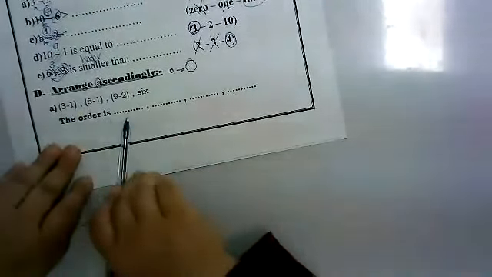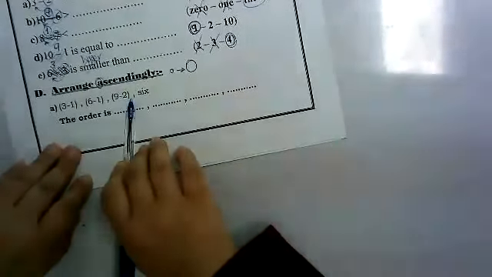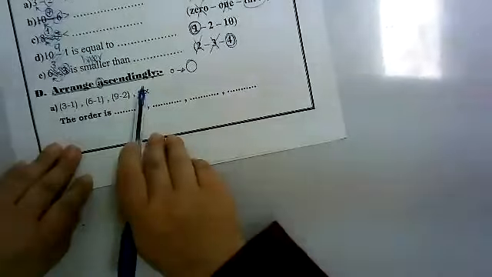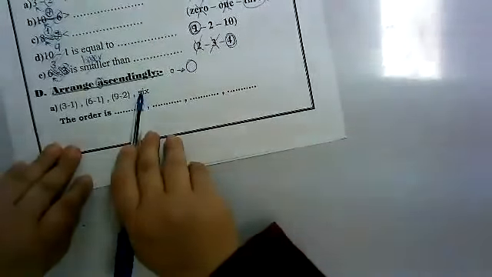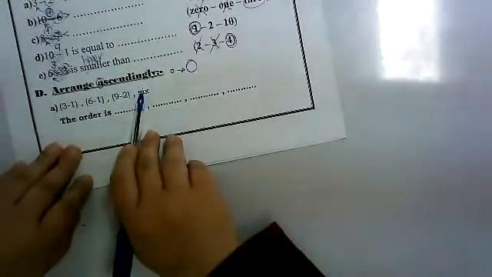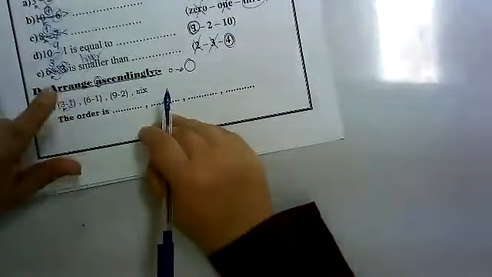So before we write the order, we have to solve all the equations here, and we have to change the numbers in letters into numbers in digits. Okay, 3 minus 1. 1 is the smaller, so after 1, 2, 3. So we don't need this anymore, it's 2.